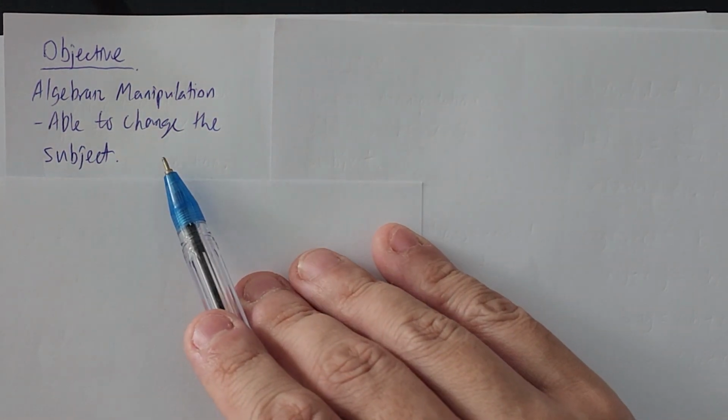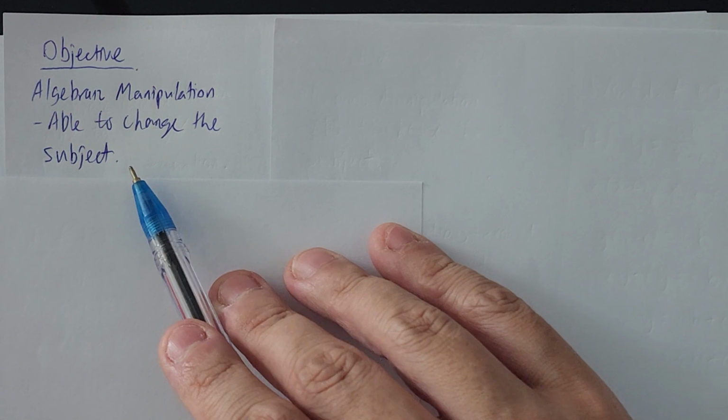Hello, this lesson is on chapter 1. Alright, the last part for chapter 1, algebraic manipulation. Over this video, you are going to learn how to do algebraic manipulation. The main thing is to be able to change the subject, right? Change the subject of the equation or the formula.